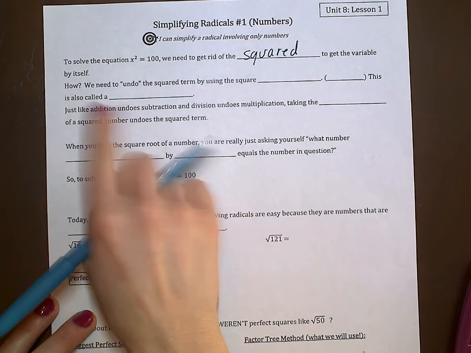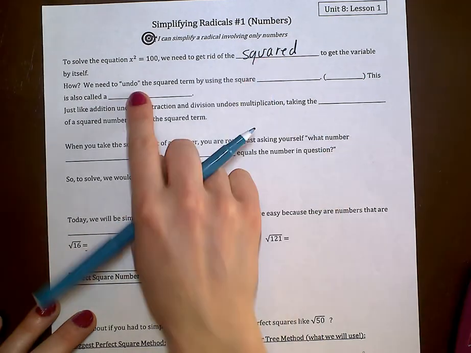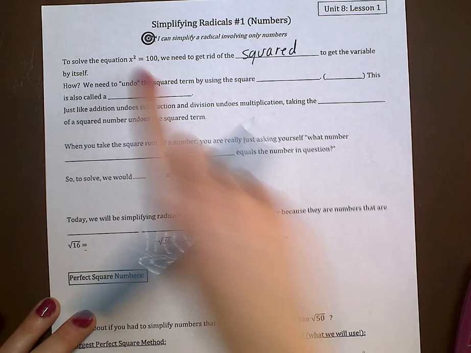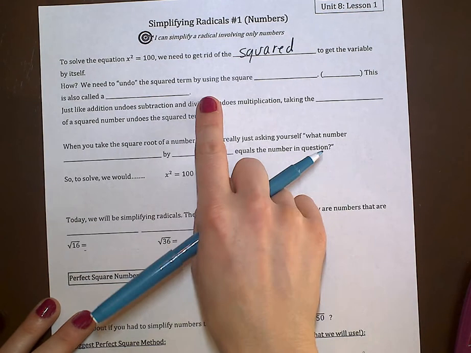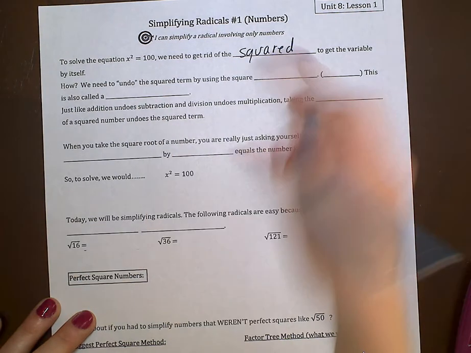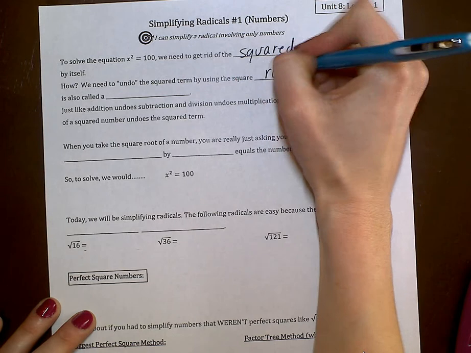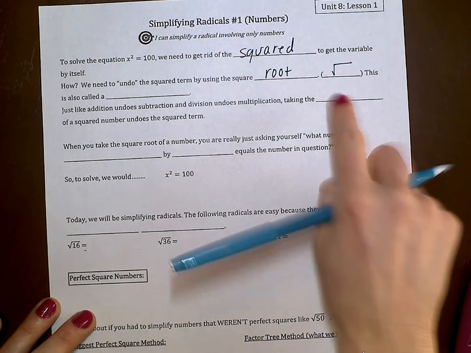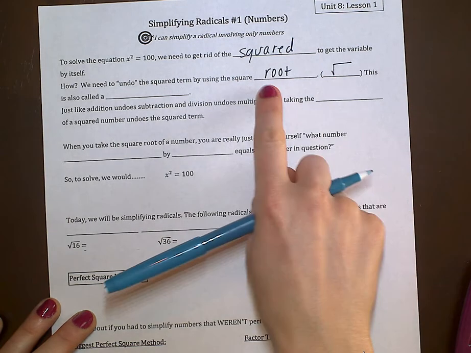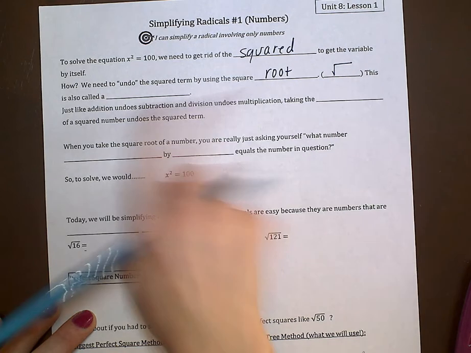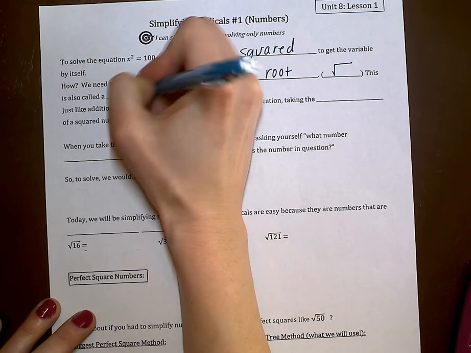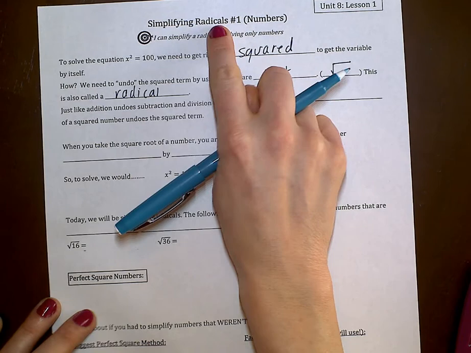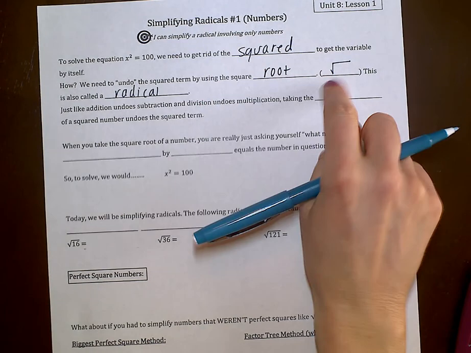So think to yourself, how do you get rid of squared? If you don't know, to get rid of a squared term, you use the square root, which is like that symbol right there, which we've all seen before. This is called a square root, but this is also called a radical. And that's what this unit is all about. It's all about radicals, or square roots.